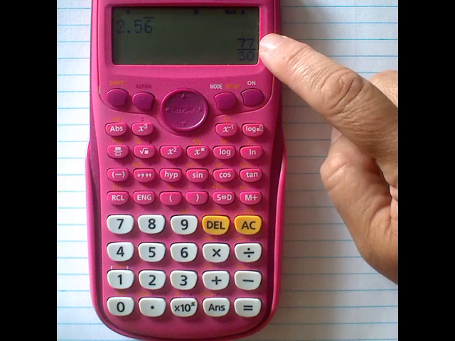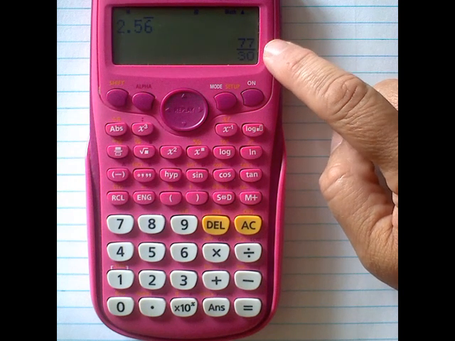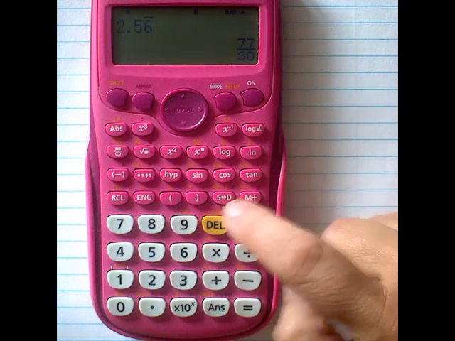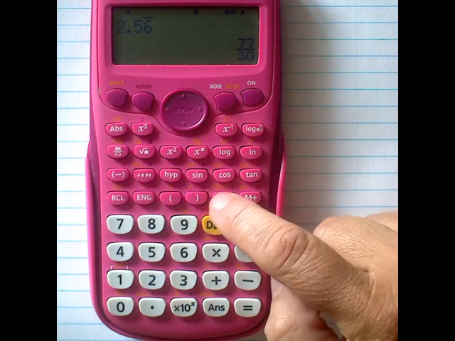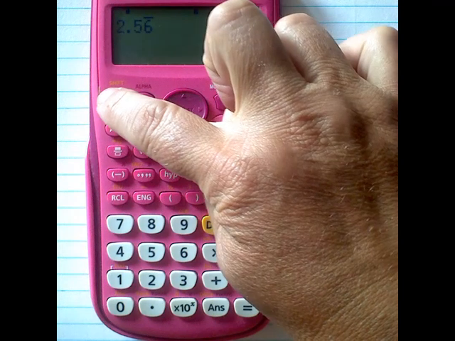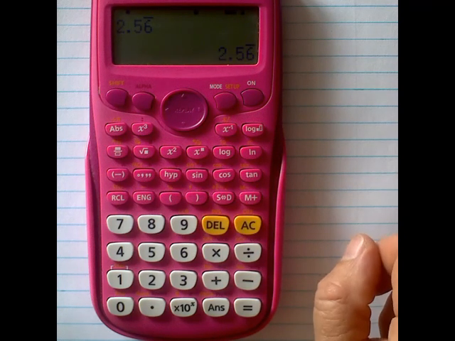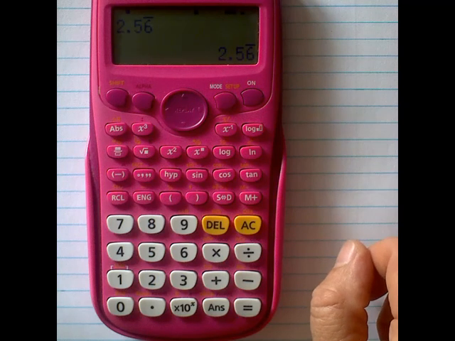77/30. Now this is an improper fraction. What if I want the mixed number to that? Okay, we're going to still use this S to D button, but if we look above it, we've got things that look like mixed fractions, so we hit shift S to D. That will give us 2 and 17/30. Okay, again, if I want the decimal for that, I hit the S to D button. I get 2.5 and just the 6 repeating. So 2.5666666.